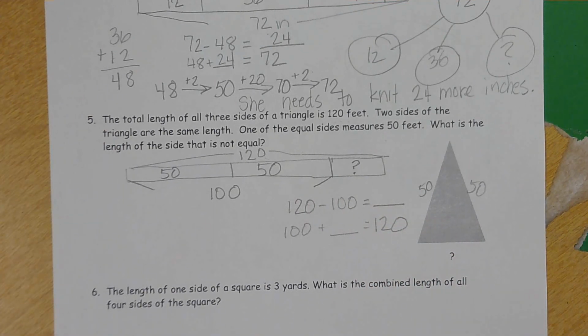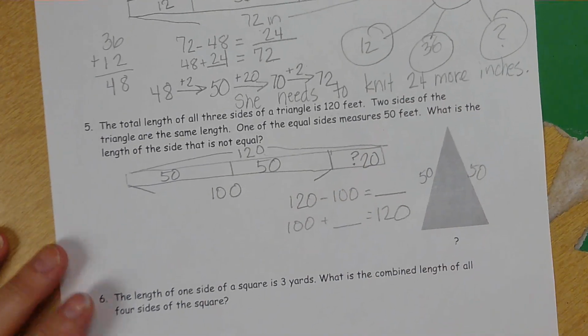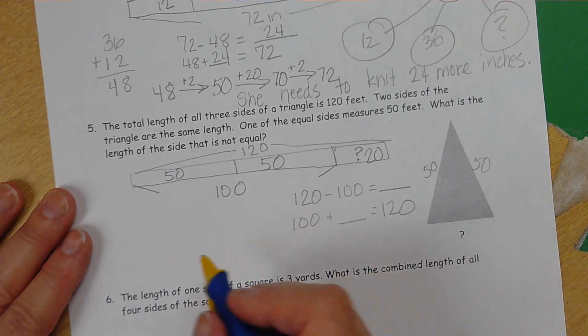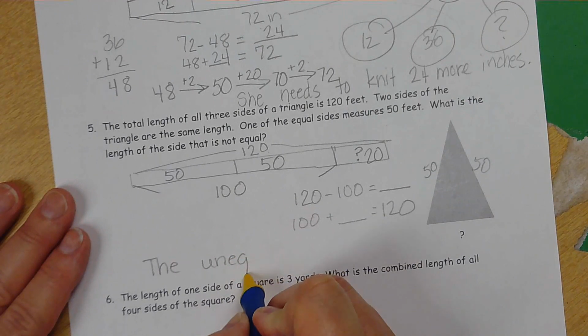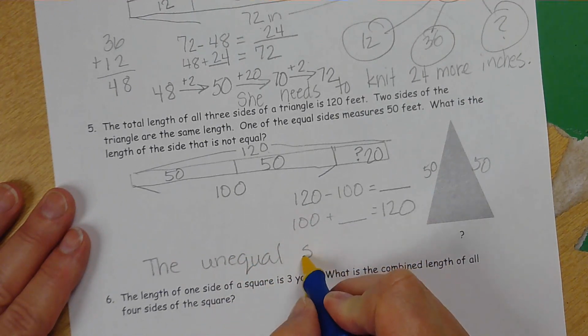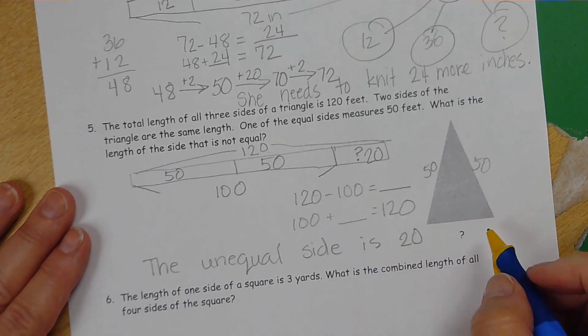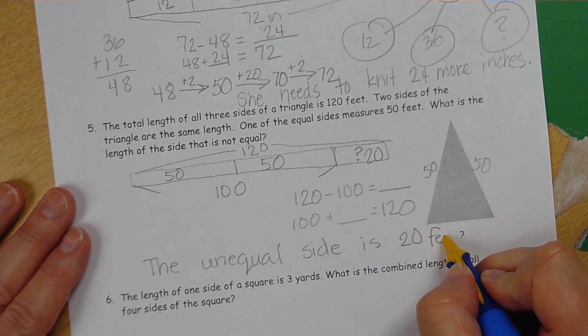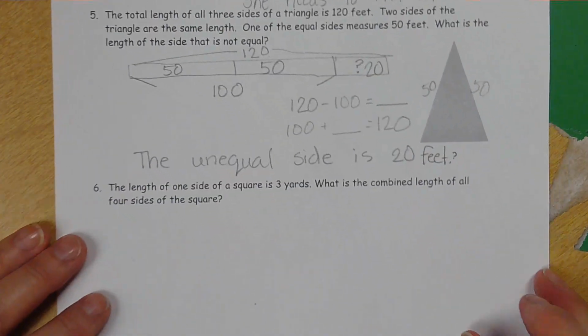But I bet you can do that in your head. How much more do you need to add to 100 to have 120? 20. So the unequal side is 20 what? Feet. Always include the unit. Don't leave that out.